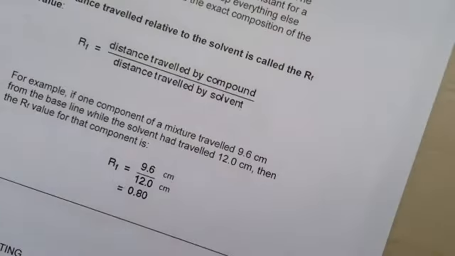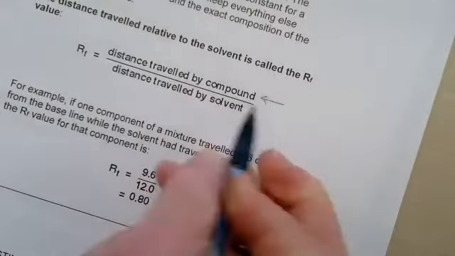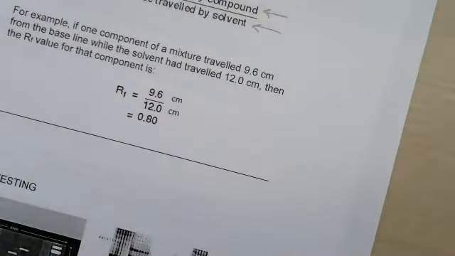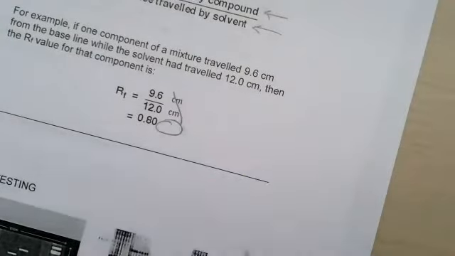The RF factor is the ratio of how far did the blob go versus how far did the solvent go. And here's an example. Notice no unit. It's just a ratio. Be careful of sig figs.